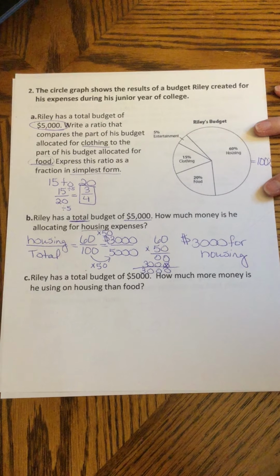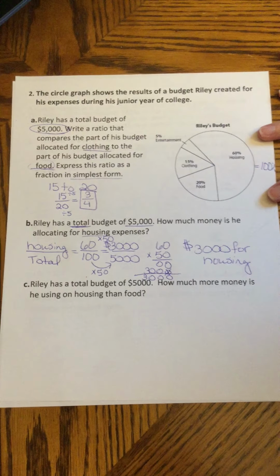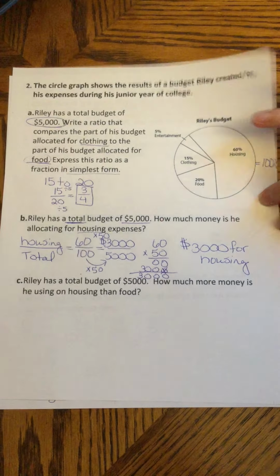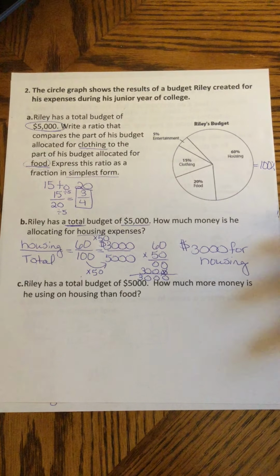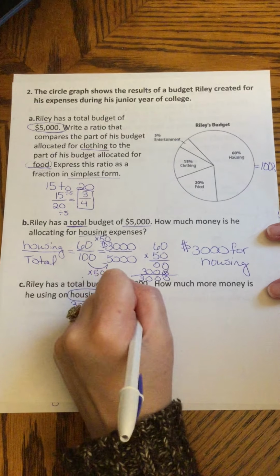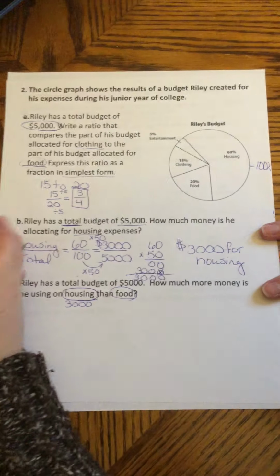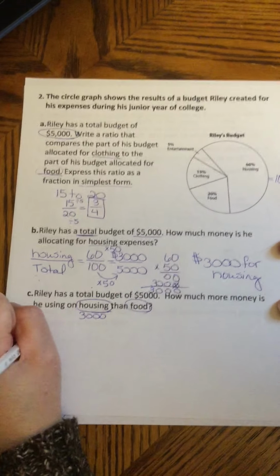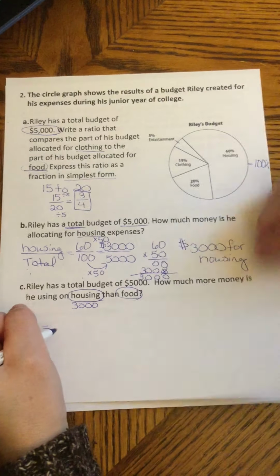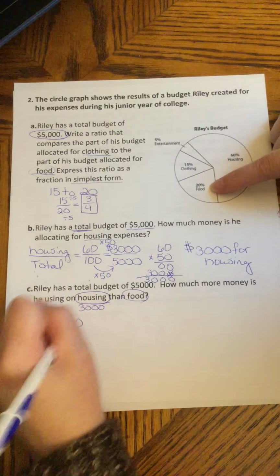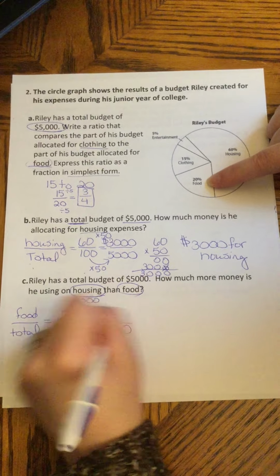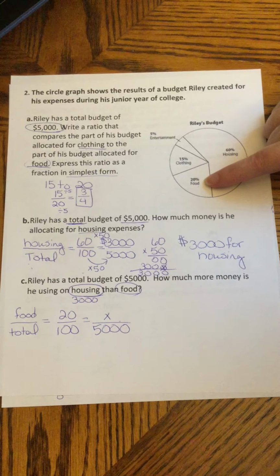Okay, so Riley has a total budget of $5,000. How much more money is he using on housing than food? We already know how much he's using on housing, so we know what housing is. Housing is $3,000. We need to figure out what food is. So we're going to do the same thing we did here. Food to total. Okay. Food was 20 over 100. 5,000. Got to find that missing piece.